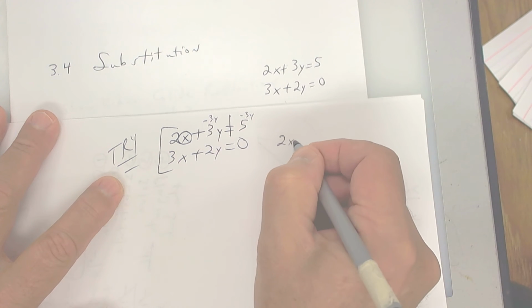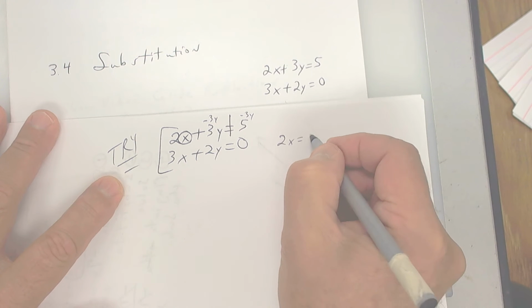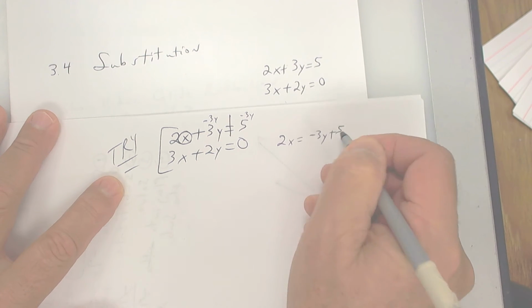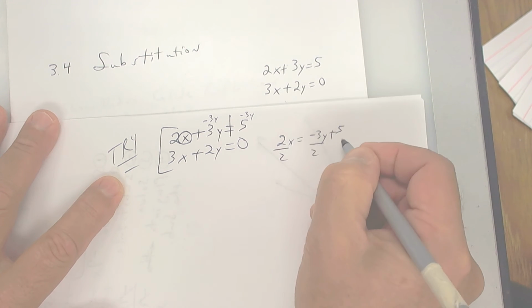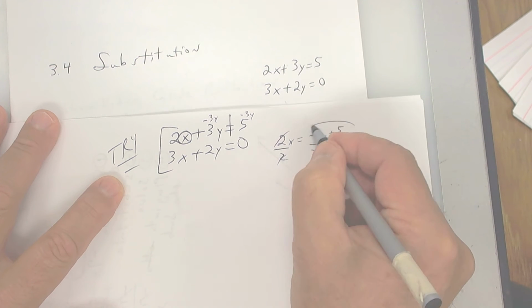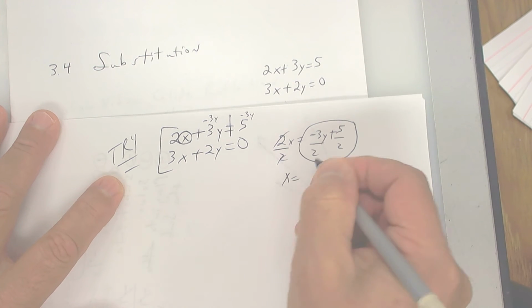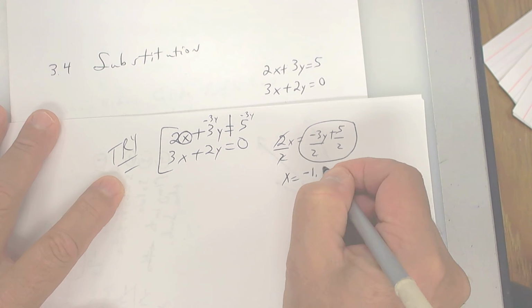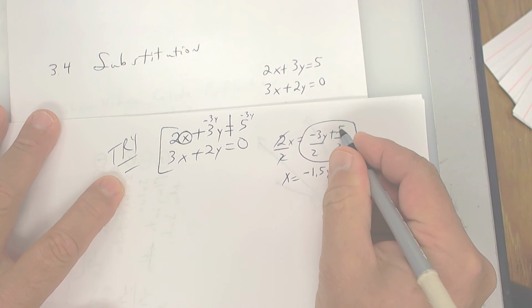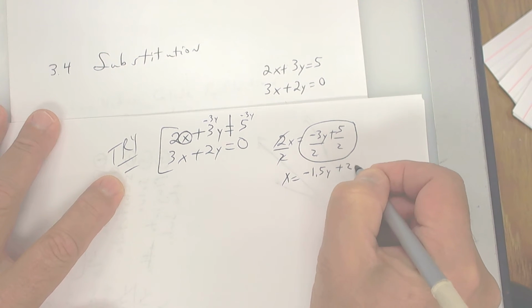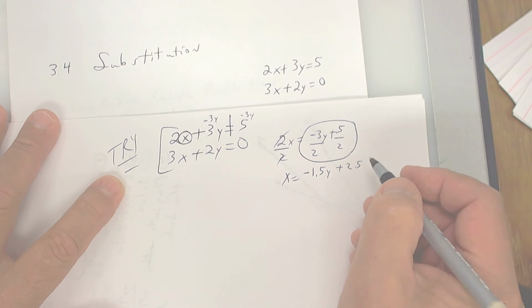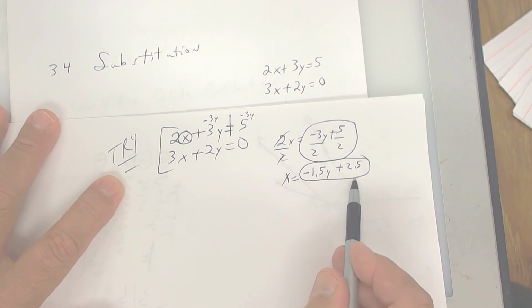So I get 2x is equal to negative 3y plus 5. And then I divide by 2. This one's going to get kind of sloppy because that's your substitute. Now you can change that to a decimal. You could say x equals negative 3 divided by 2, so that's negative 1.5y, and then plus 2.5. So this is better as a decimal.